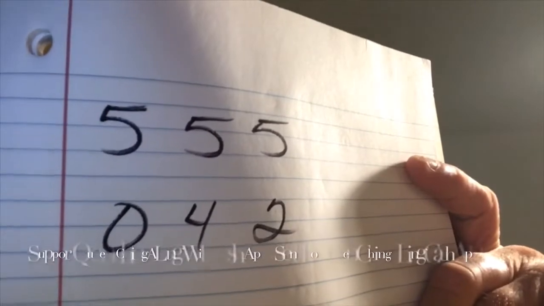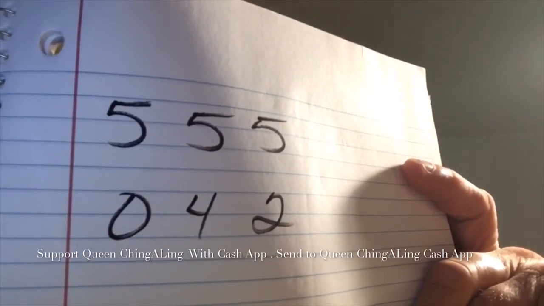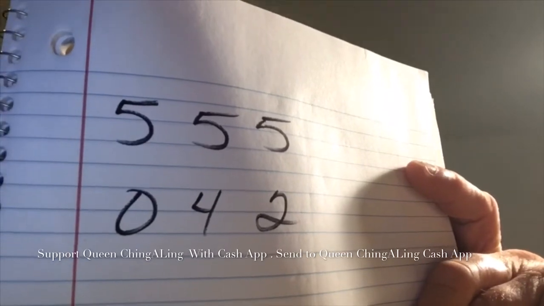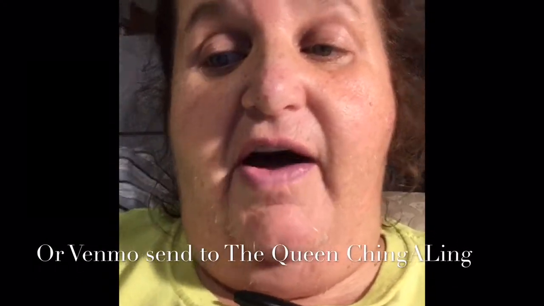After we had the 555 draw, as a result of 555, we had 0, 4, 2. When we had the 555, the number before the 555 popped up was 228. So I had to figure out what was going to come out after 555 came out. How do we do that?